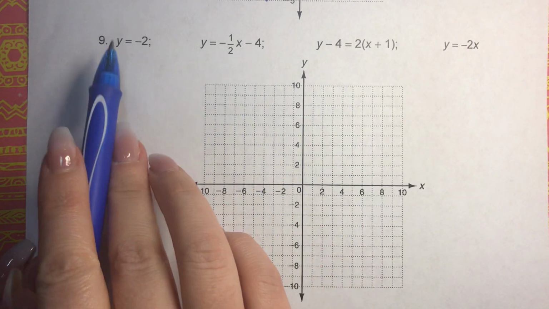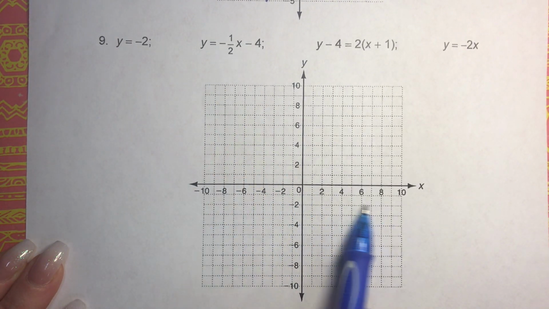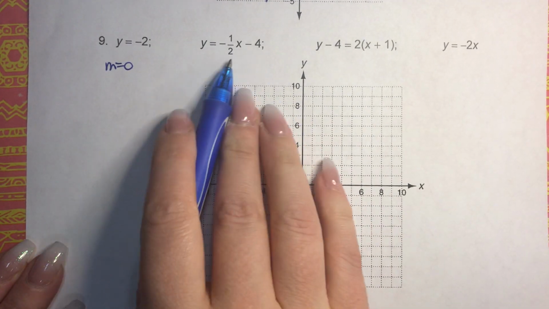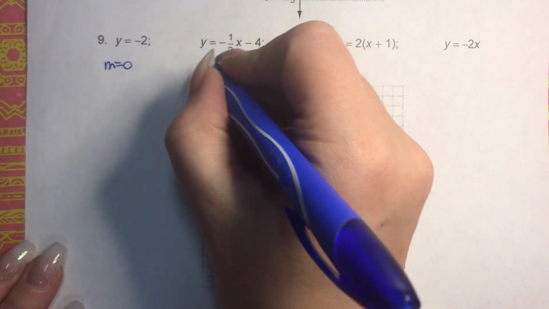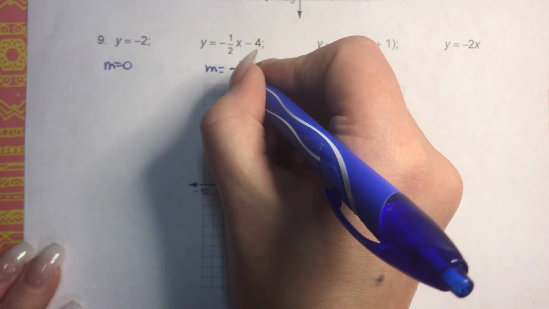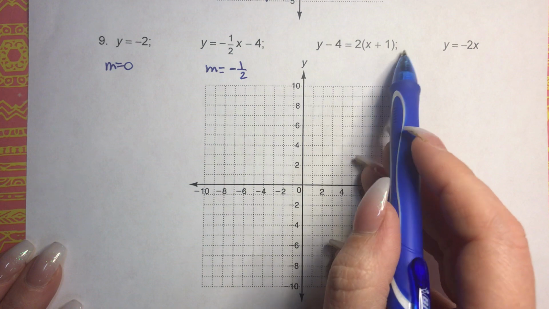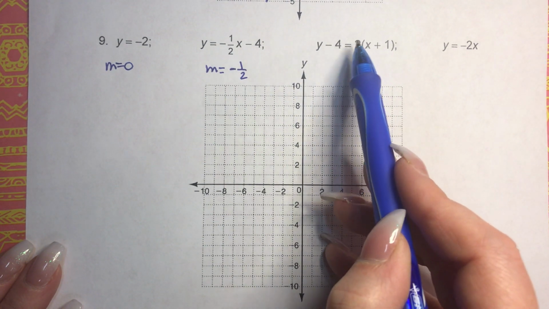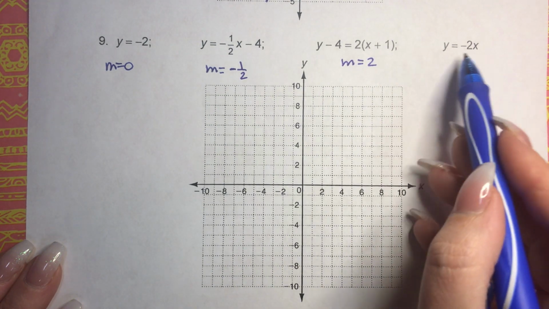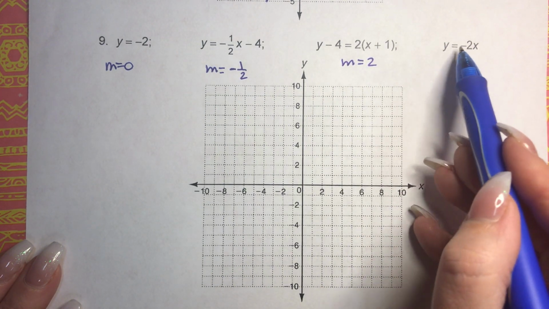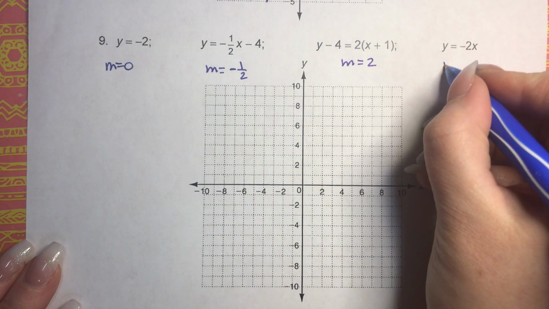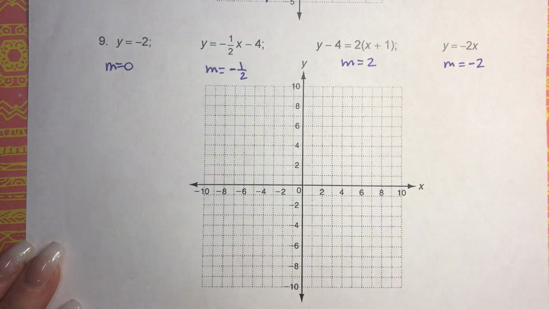Okay, so what do we have here? Y equals negative 2. That's a horizontal line, which means the slope is equal to 0. This one is in slope-intercept form, which is nice. So we know that y equals mx plus b, and the slope is negative 1/2. We have point-slope form, y minus y1 equals m, so that's our slope. And then we have direct variation, which is y equals kx, and k is the same thing as our m, our slope. So we know that the slope is equal to negative 2.